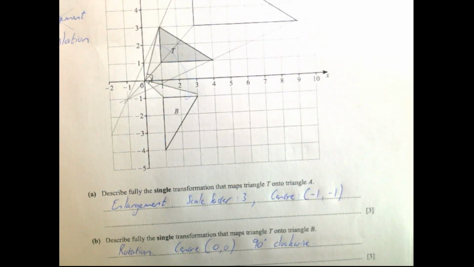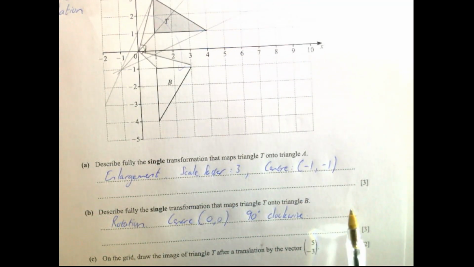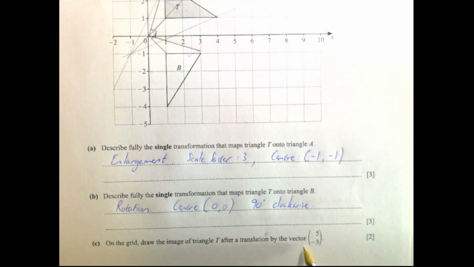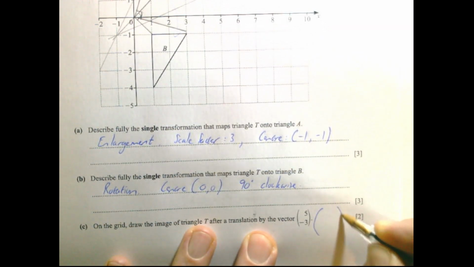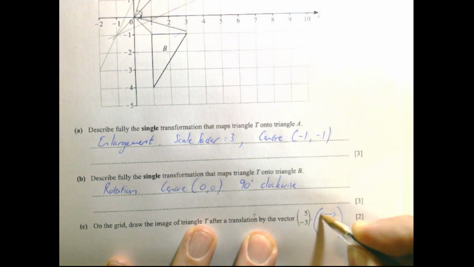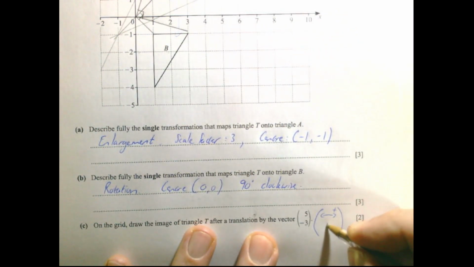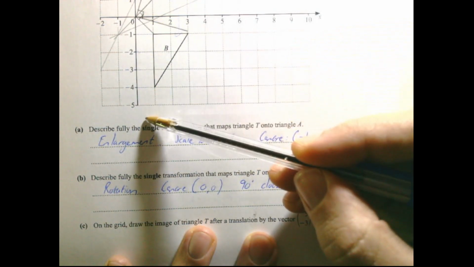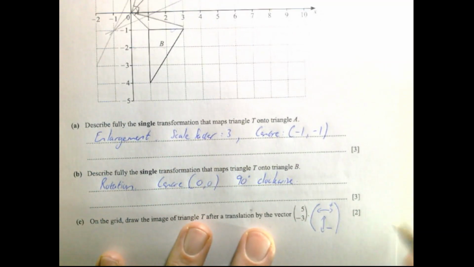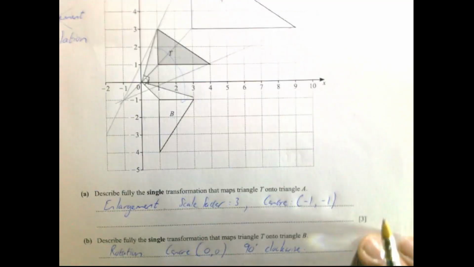Last one. On the grid, draw the image of triangle T after the translation of vector (5, -3). Now remember vectors. The top number tells us left or right. If it's positive, we go to the right, just like the numbers on the x-axis there. And the bottom number tells us up or down. If it's negative, we go down, just like the numbers on the y-axis. So this one means we need to go 5 to the right and 3 down. 5 to the right because it's positive, 3 down because it's negative.